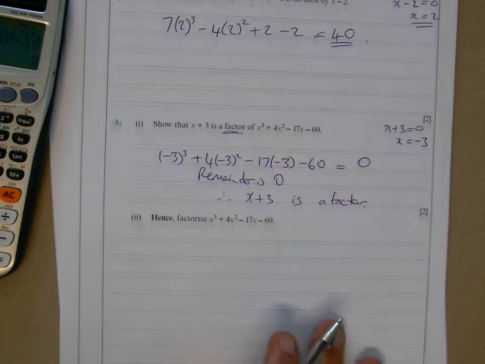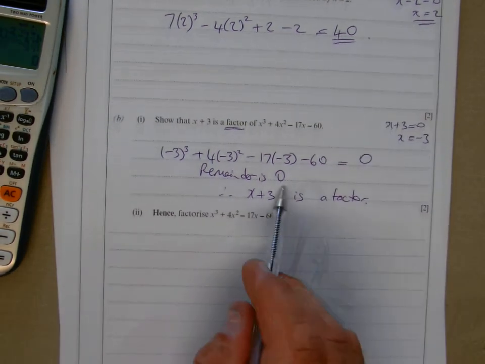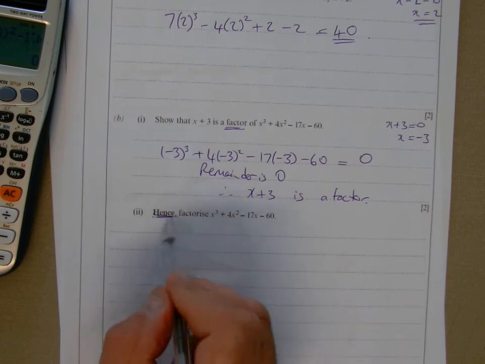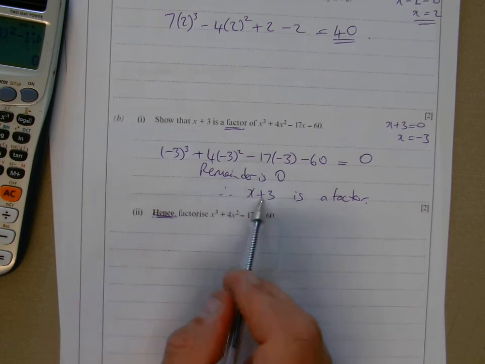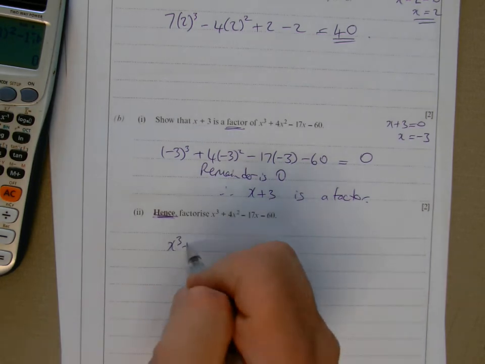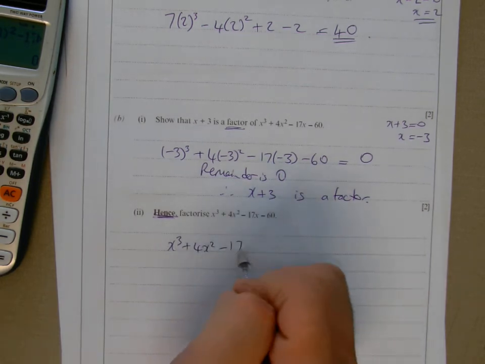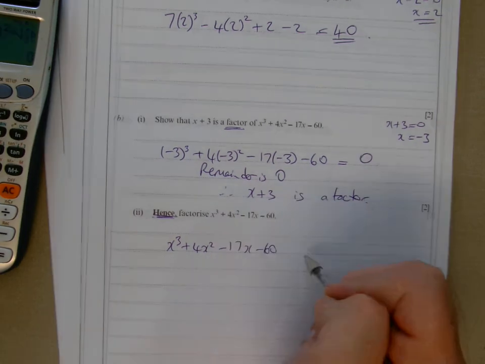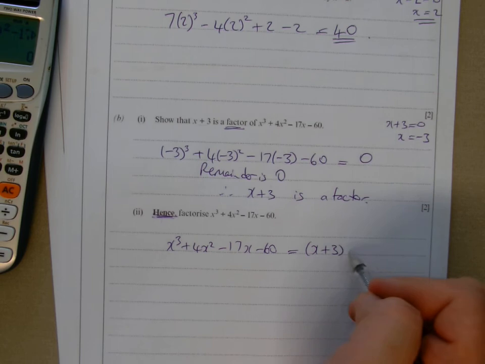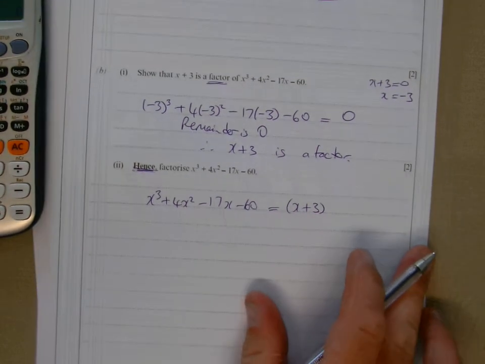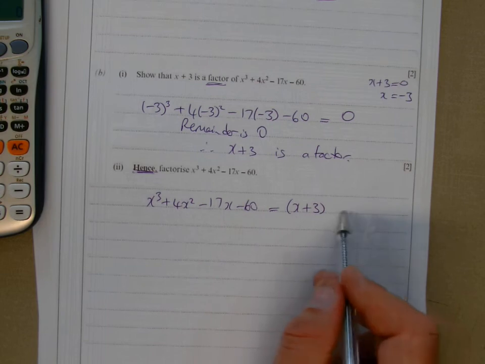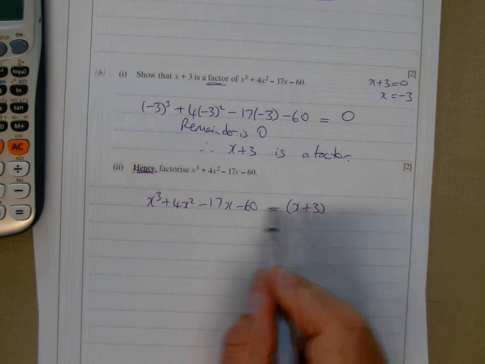It says then, hence factorize this. Well, if x plus 3 is a factor, we can actually use that word properly then. We're using the previous answer to factorize it. So that's going to be one bracket solution to this. So we can say this is equal to bracket x plus 3. But of course we're going to have another 2 brackets. Now I don't know what those other 2 brackets are, but there should be 3 brackets.